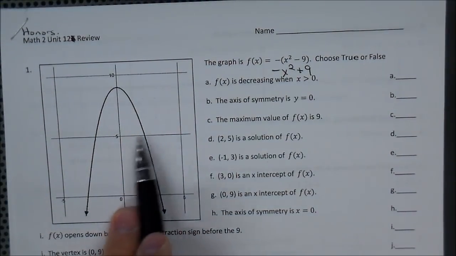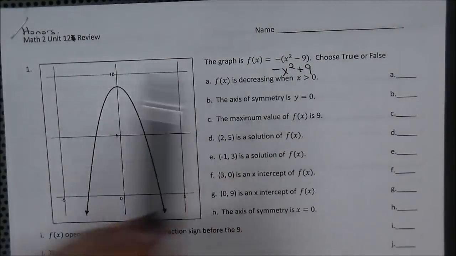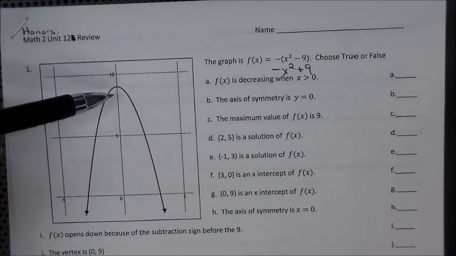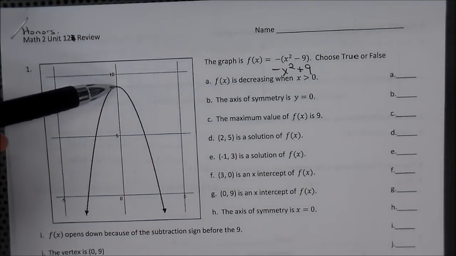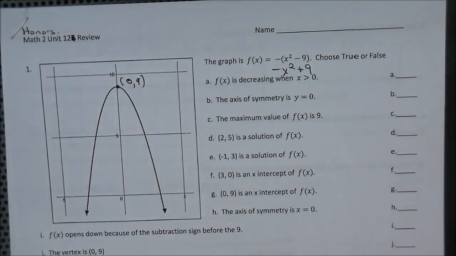Now looking at the graph, we see the negative does show that the graph opens down. And the 9 shows a vertical shift, for the vertex to be up and start at a coordinate of 0, 9. So for our first set, we're just going to answer true or false and identify some different parts within the graph.